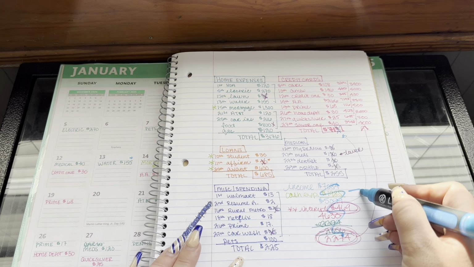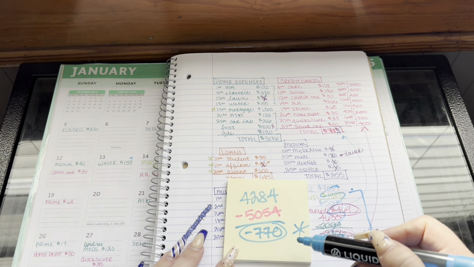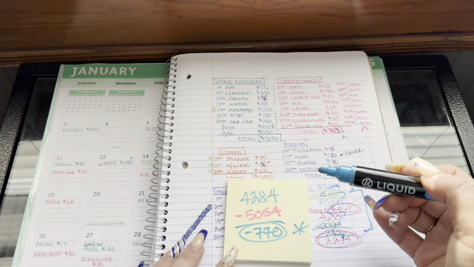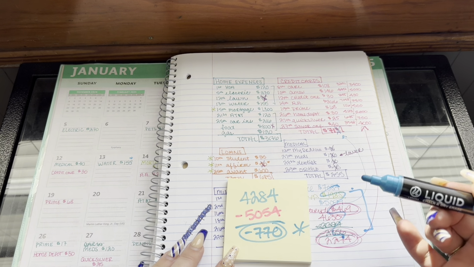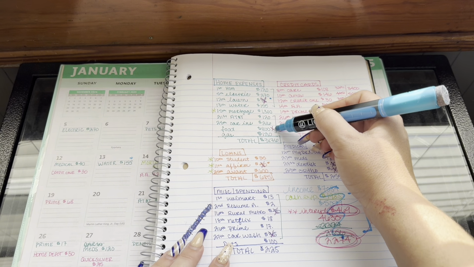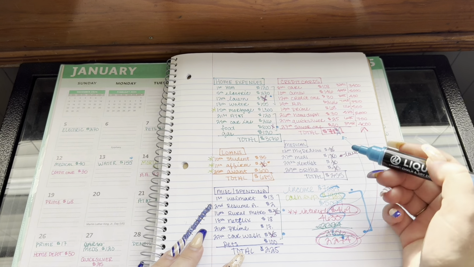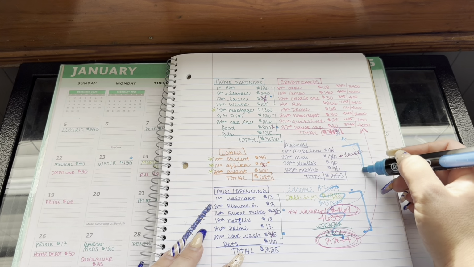We're going to redo these numbers here. Since the pay increase isn't happening yet and we're negative $770, we're going to have to go through and eliminate some of these expenses or maybe lower some. So I would take out the lawn care. I would lower some of the food budget if we can. I would take out these two expenses here, and I would try to lower all of these medical bills here.